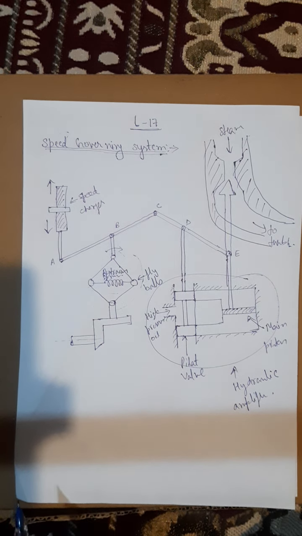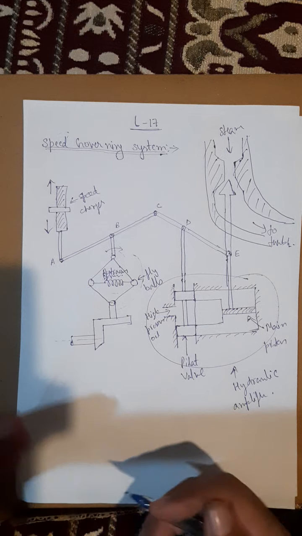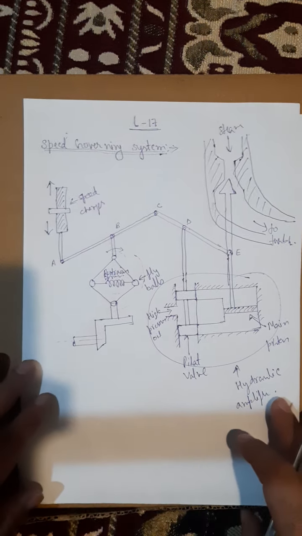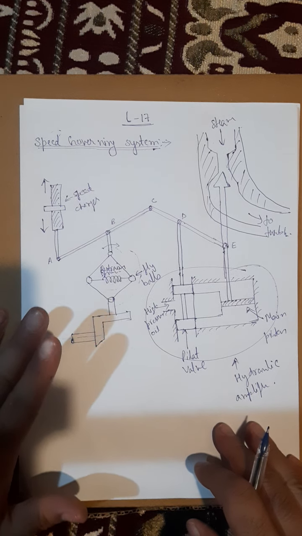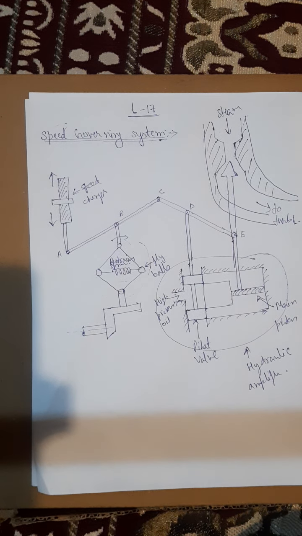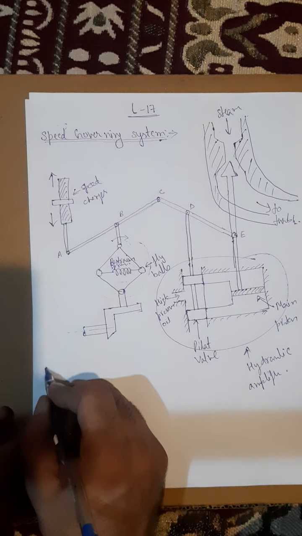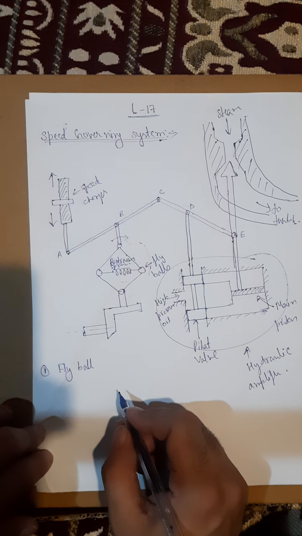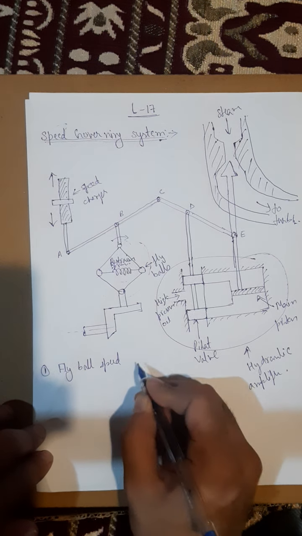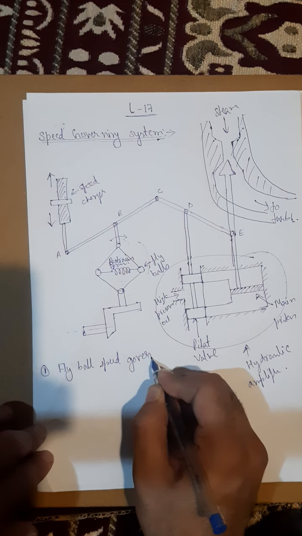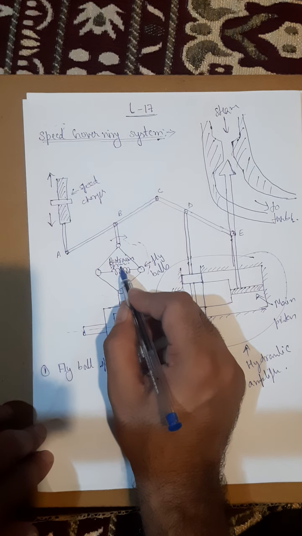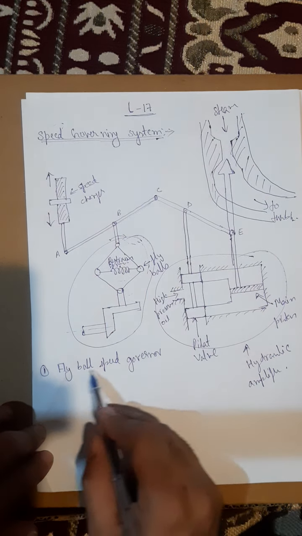Got it? So before assuming, I should once again explain the function of all the components. I am saying there are mainly 4 components. First component is the fly ball speed governor. These are fly balls. This is the restraining spring, and this whole assembly is called the fly ball speed governor.